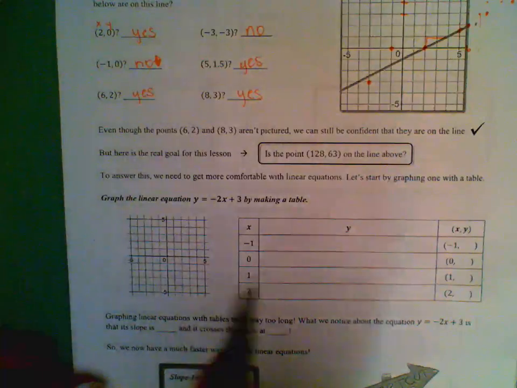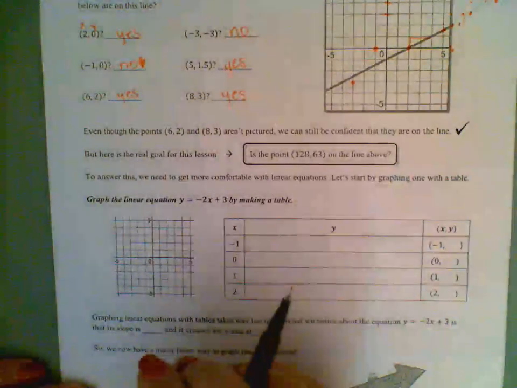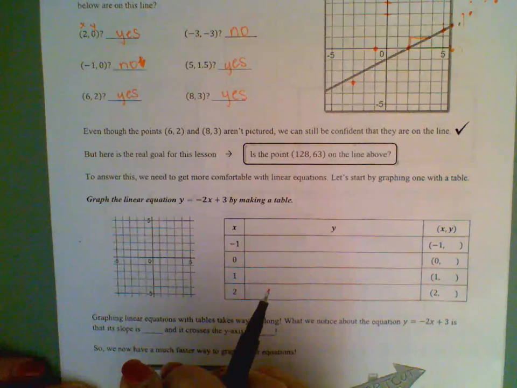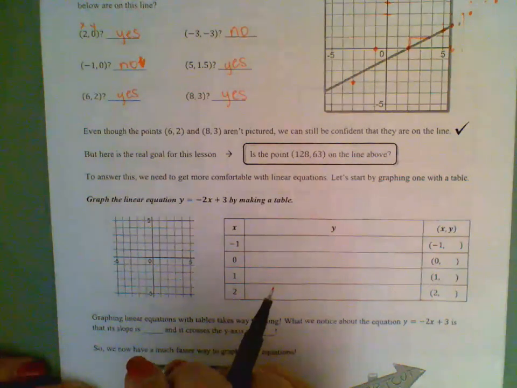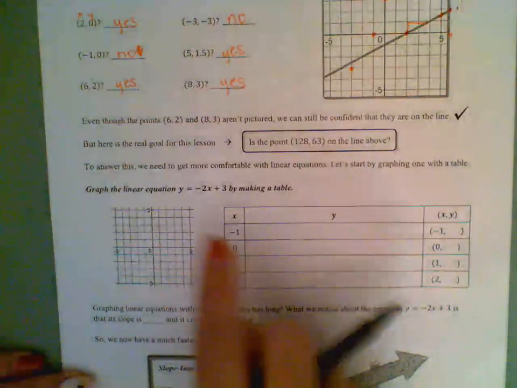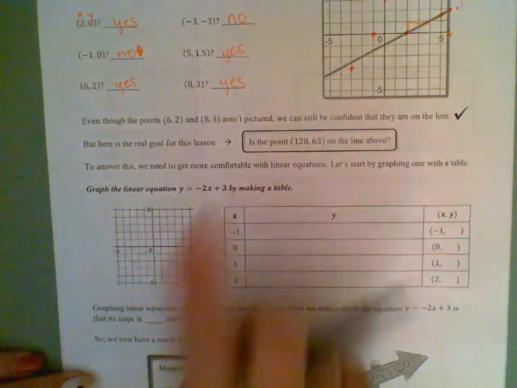So let's see. It says even though (0.62) and (8, 3) aren't pictured, we can still be confident that they are on the line. But here's the goal for this lesson. Is the point (128, 36) on the line above? To answer this, you'll need to get more comfortable with linear equations, which starts by graphing one with a table. So we are going to graph this right here.